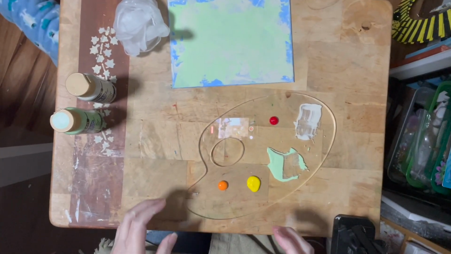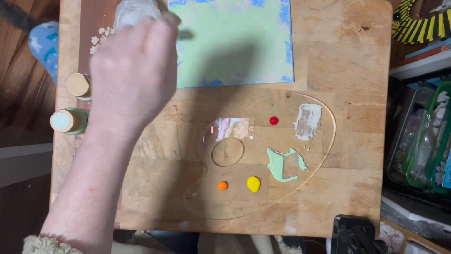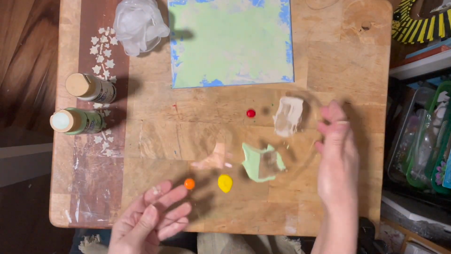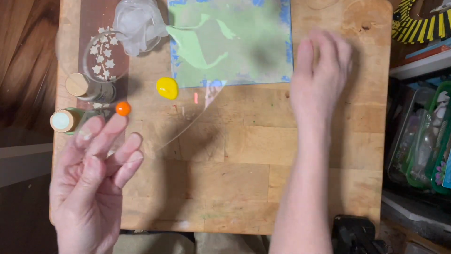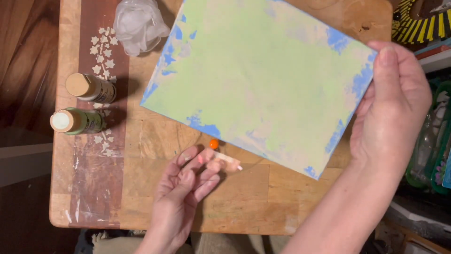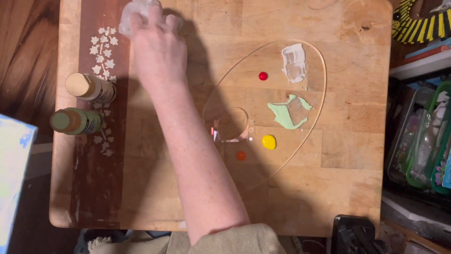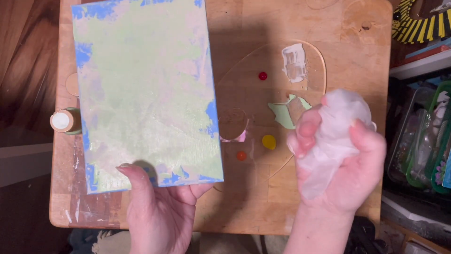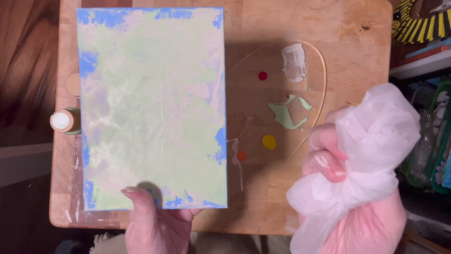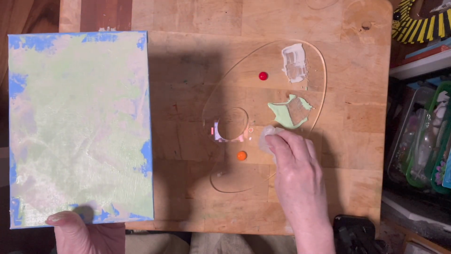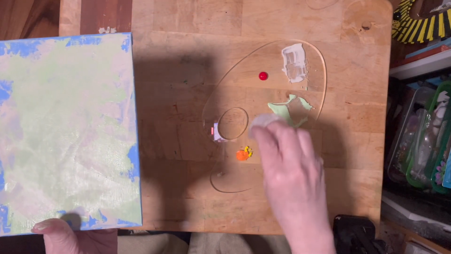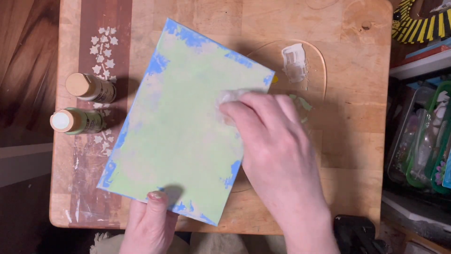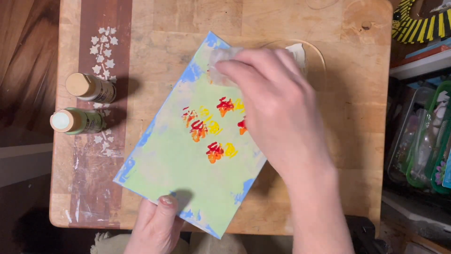Okay, guys, sorry about that. So we've got our paint on our paint palette, and we've got our panel. So now I'm going to do the flowers for my flower field. And I've got my glove, I've got a lot of wrinkles pulled up in it, and I'm just going to dab in my paint here. And then I'm going to dab around on my field.